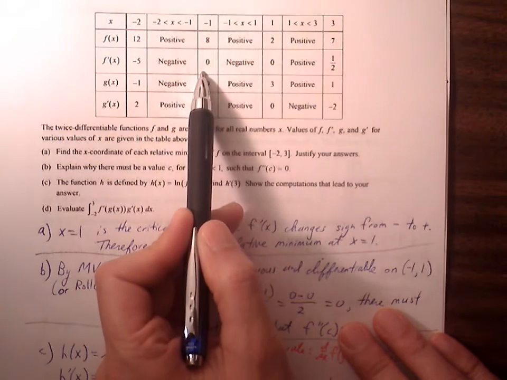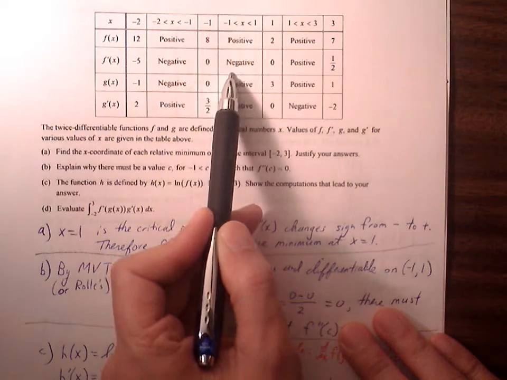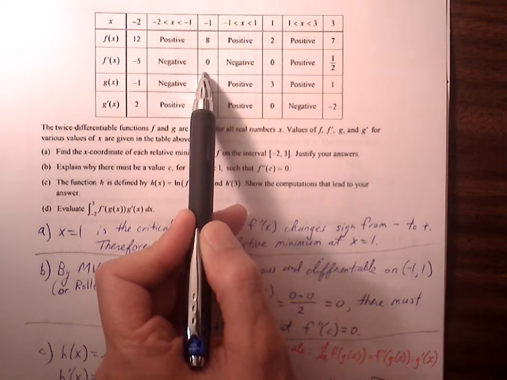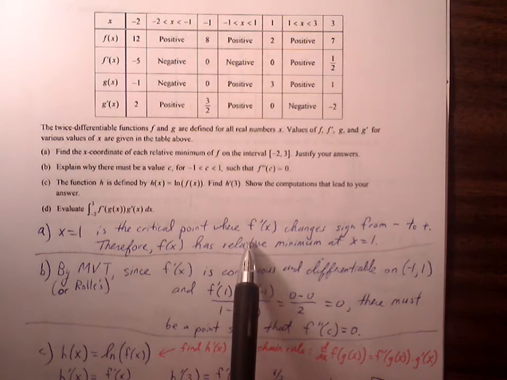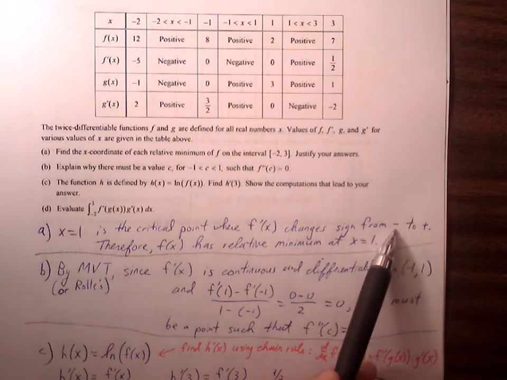And here, even though that's a critical point with a slope of 0, a negative slope followed by a negative slope is not going to result in a relative minimum. So only a relative minimum at x equals 1, because f prime changes signs from a negative slope to a positive slope.